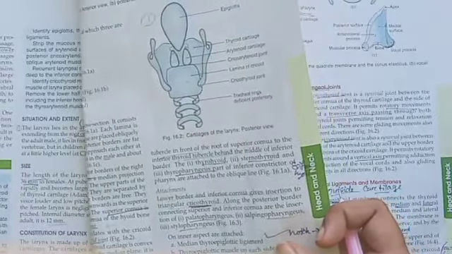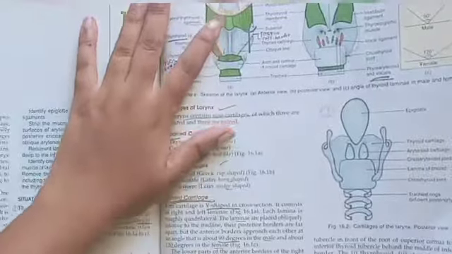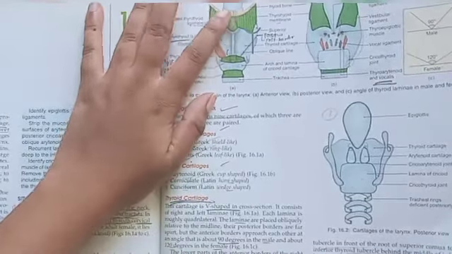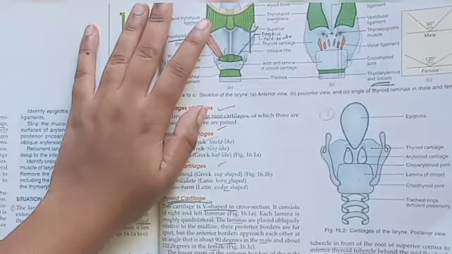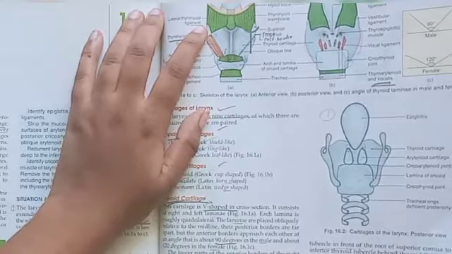And what are the attachments that occur through this ligament? Mainly on the surface there are muscles: thyrohyoid, sternohyoid, omohyoid, whereas the inner surface is lined by the mucous membrane, and laterally there is a cartilage and ligament. So these are the boundaries of the ligament and the membrane.